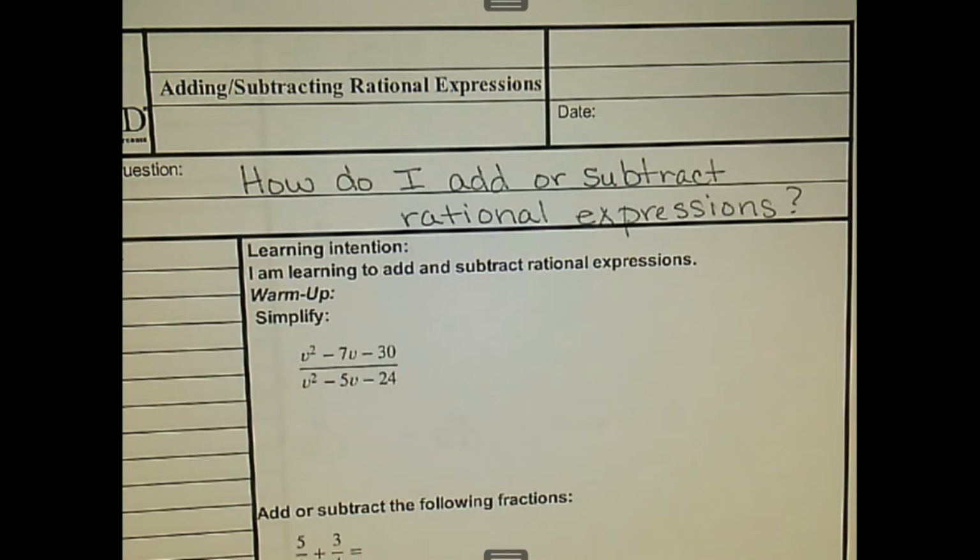Hello class, today we are looking at adding or subtracting rational expressions. Your essential question: how do I add or subtract rational expressions? The learning intention: today I am learning to add and subtract rational expressions.